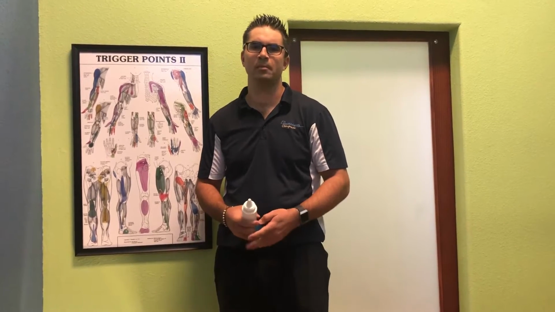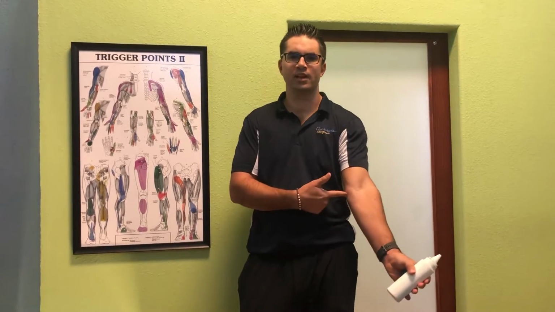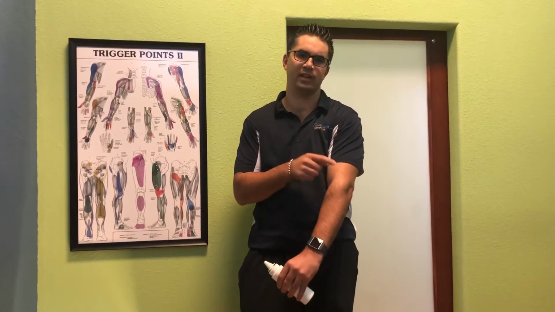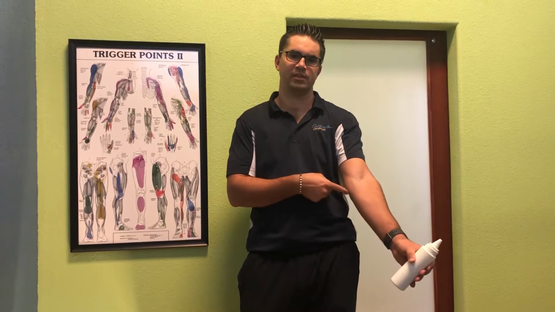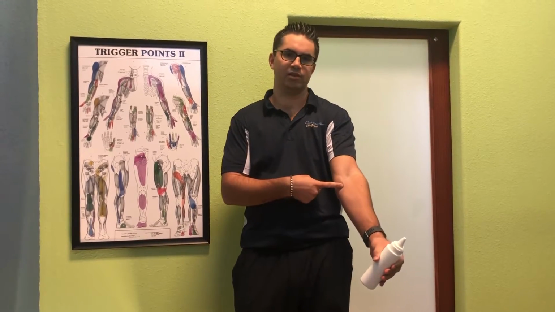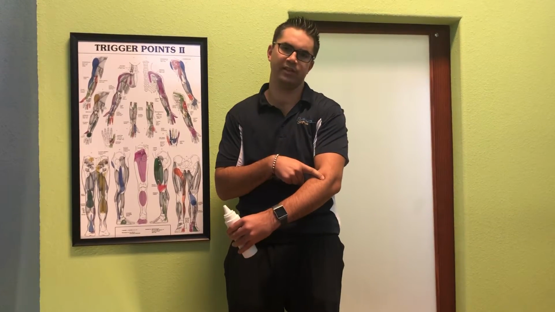So right now we're talking about medial and lateral epicondylitis, aka elbow pain that's on the inside or elbow pain that's on the outside. Outside's lateral epicondylitis, this side's medial. This side's also known as golfer's elbow. This side's also known as tennis elbow.